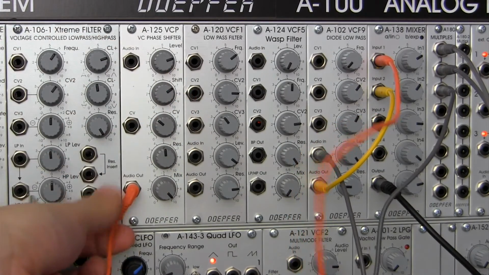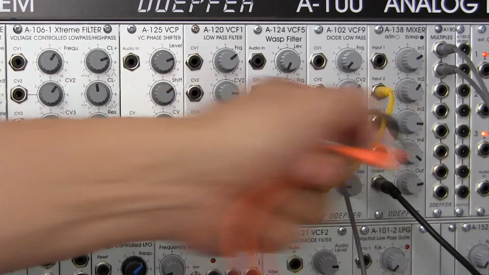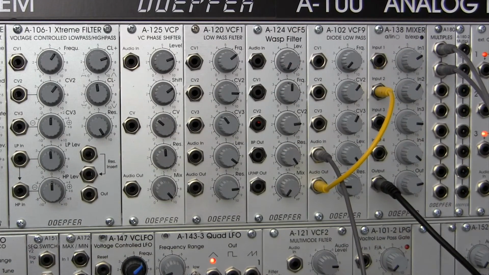Definitely a worthwhile sound too. So I'm going to unpatch that, and I think that's going to bring us to a close. It's been kind of an exciting series. We've gone through a lot of different things.